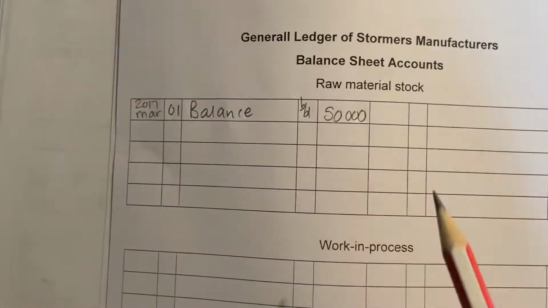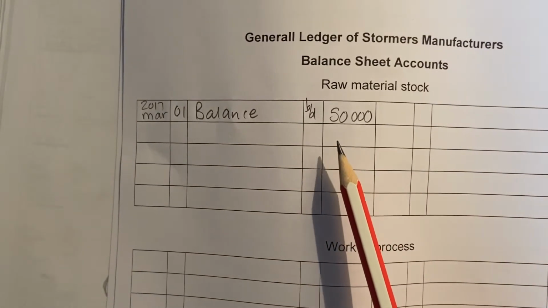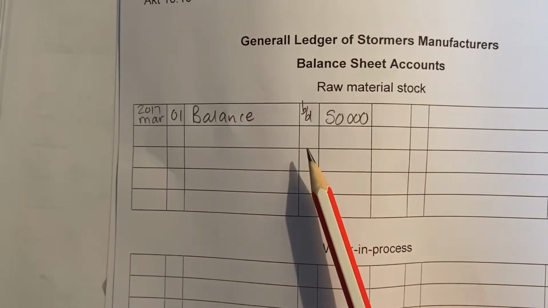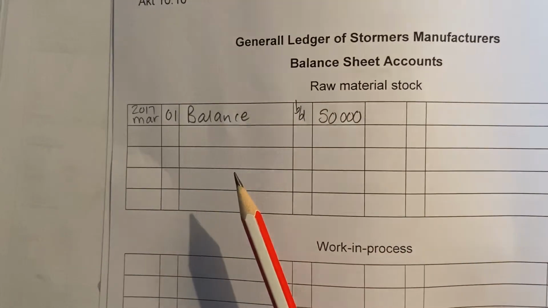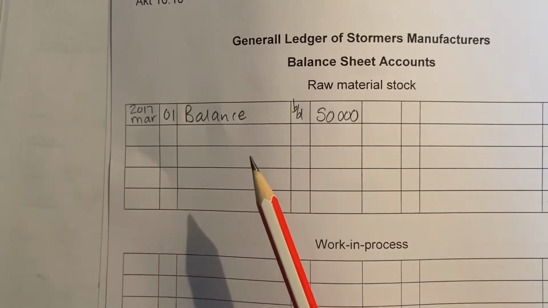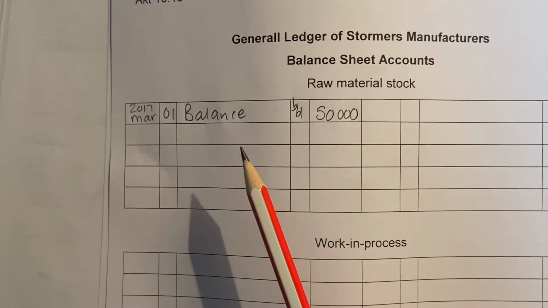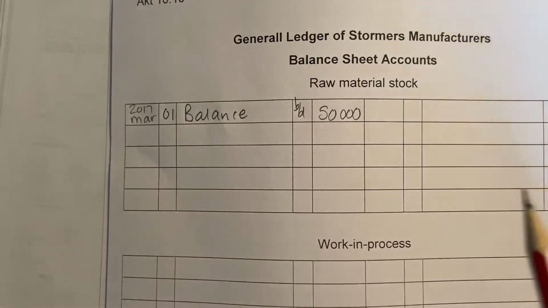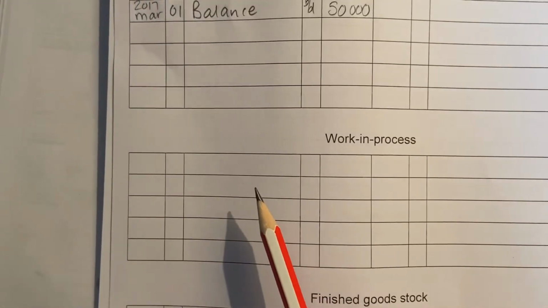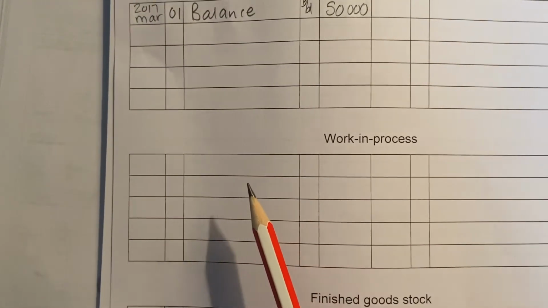So the raw material stock is the account where we buy stock, whether we buy it for cash or on credit. This is where the raw material stock is. From the raw material, it has to be manufactured. It has to be used in the factory. So it will end up in the work in process account, but not yet.